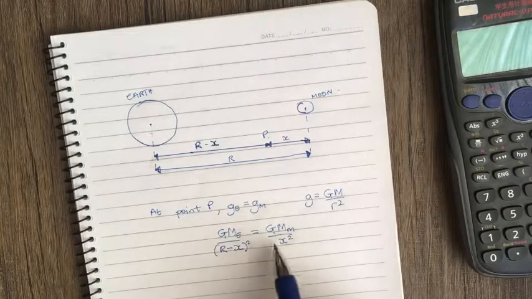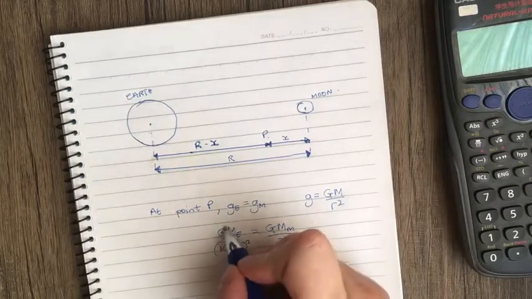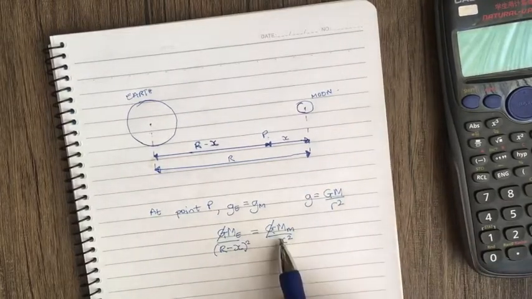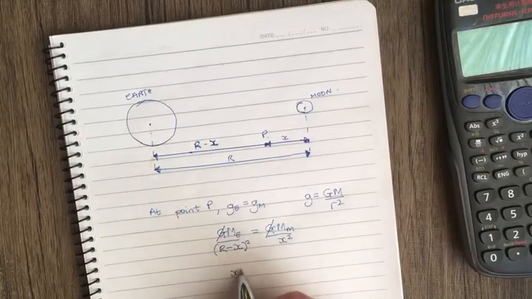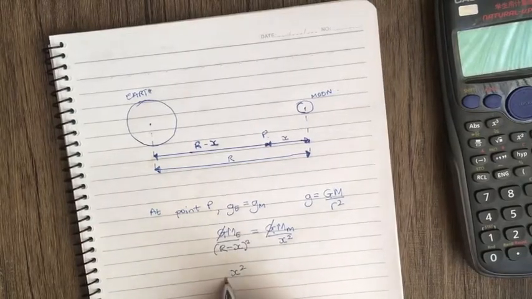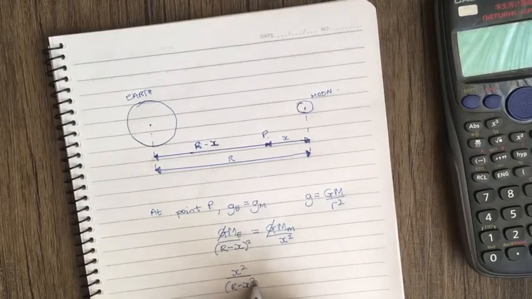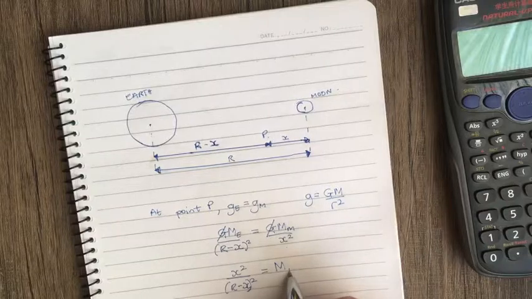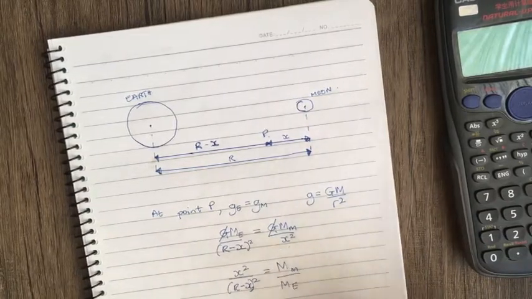Okay, so we want to put x, the G's are going to cancel, we can see that straight away. So the G's have cancelled. We're going to bring x up here and m of the Earth down here. So we get x squared divided by r minus x squared equals m of the Moon divided by m of the Earth.